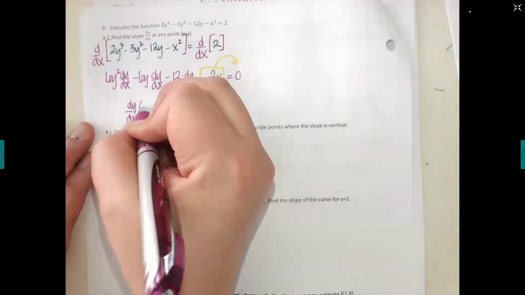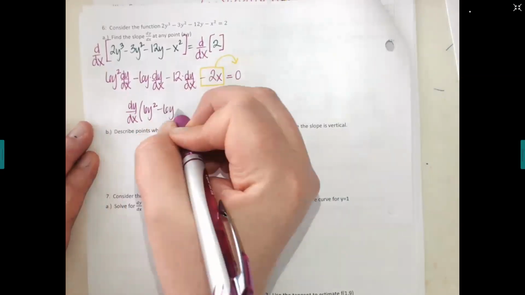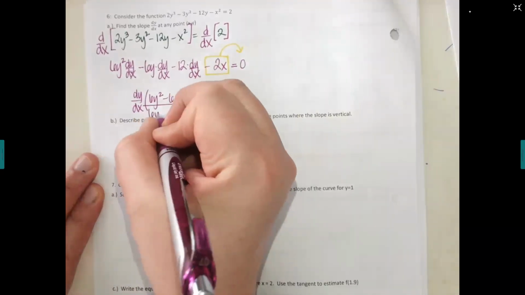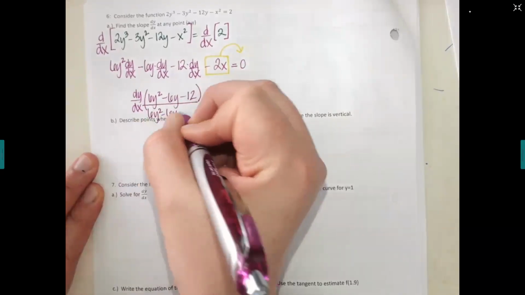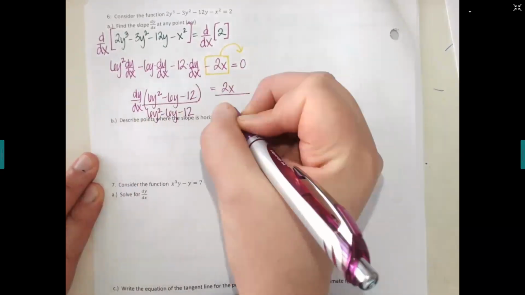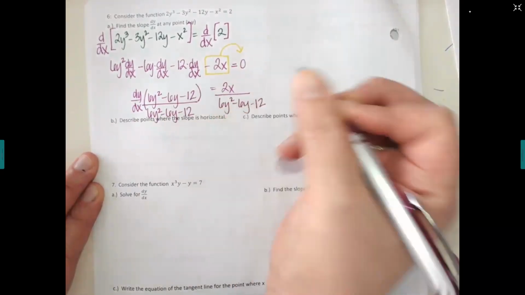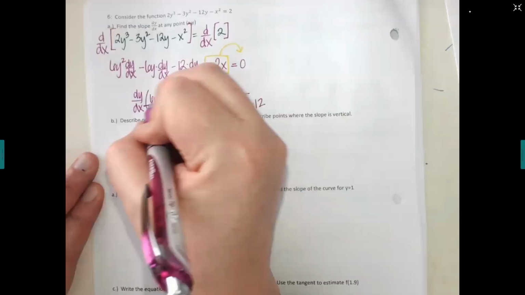Now I have a 6y squared, a minus 6y and a minus 12. But when I divide, I want to keep my dy dx to be equal. So I'm going to divide this entire parentheses across to the other side. Okay, so there's your equation.